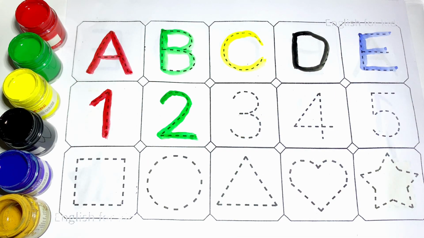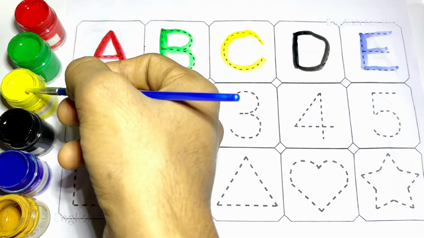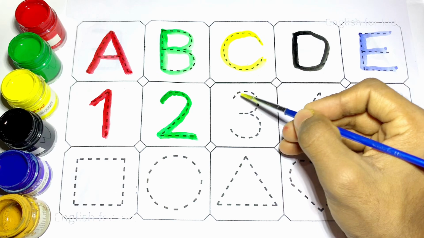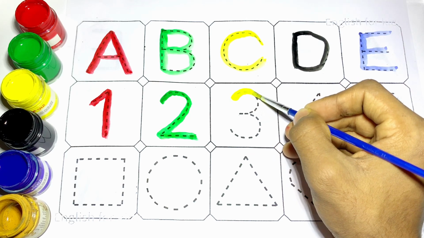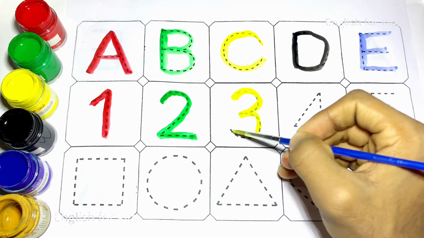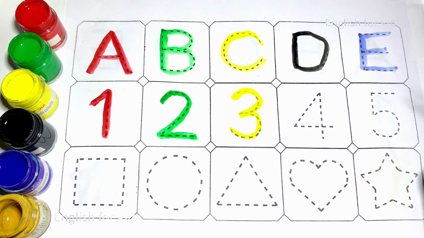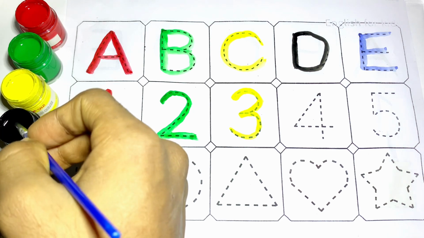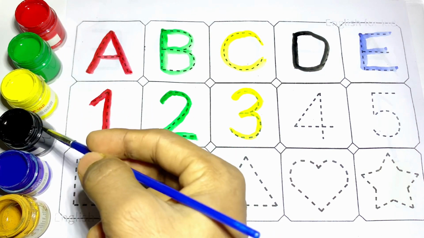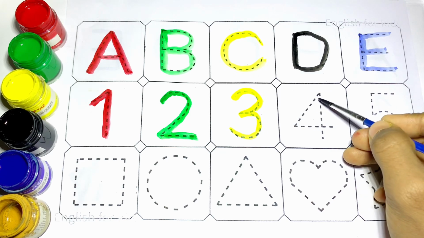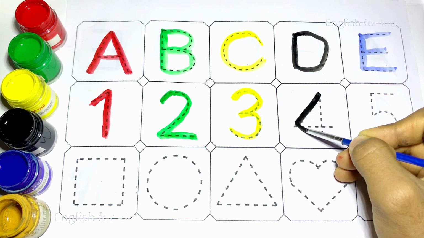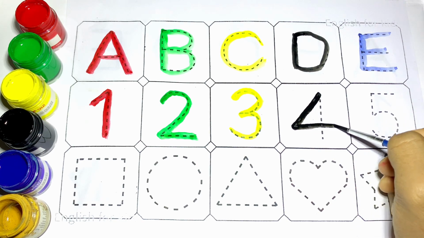Kids, now draw 3, the numbers of 3, and use yellow color. Three, 3. Kids, now draw 4, the numbers of 4, and use black color. Four.